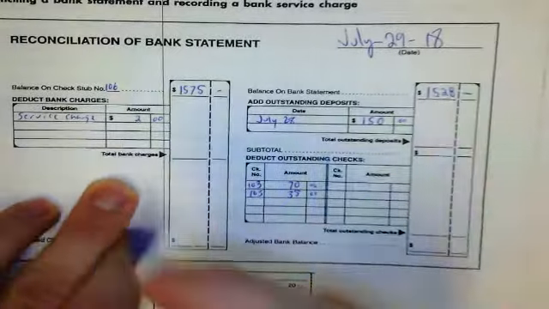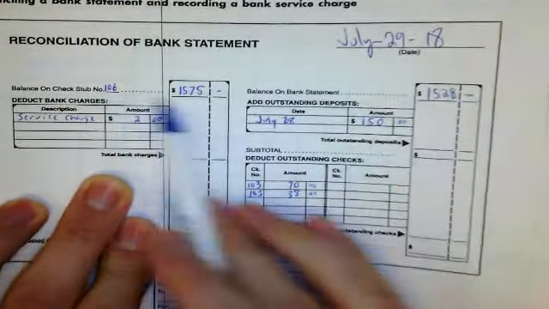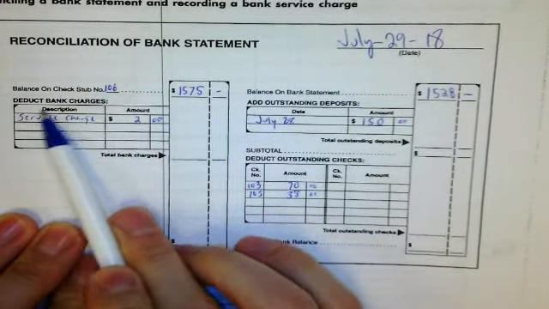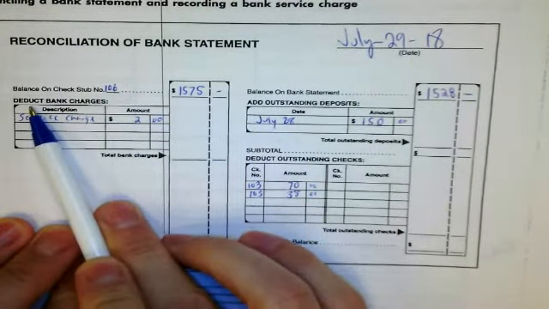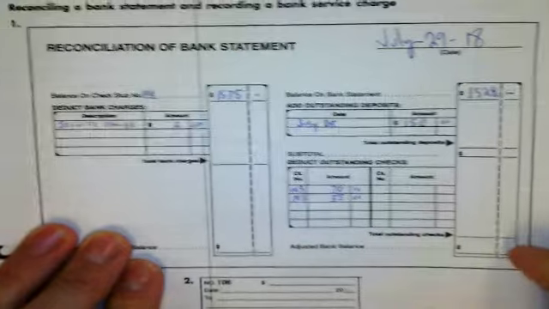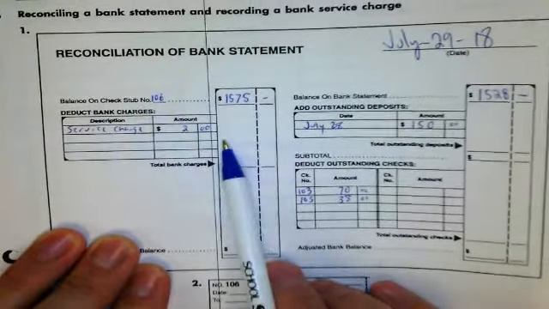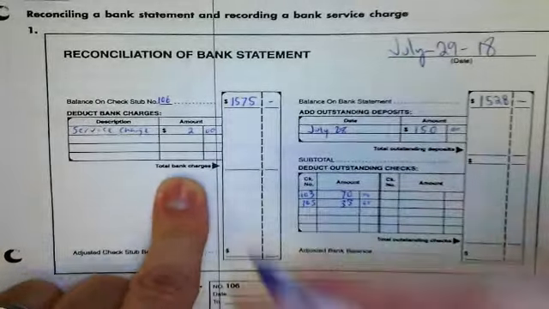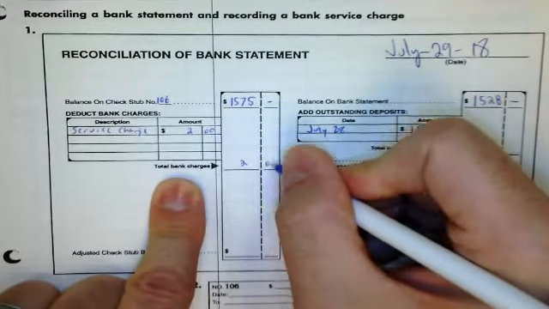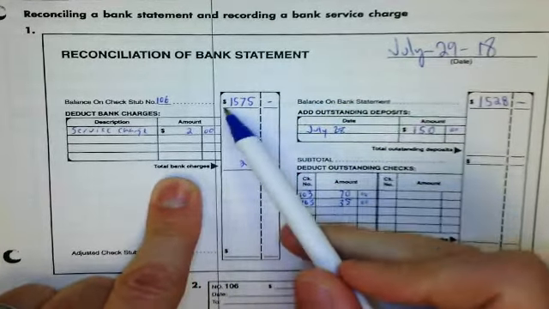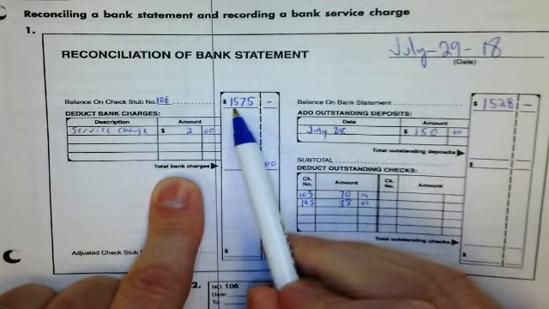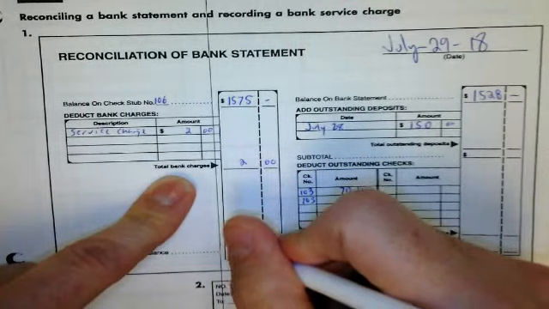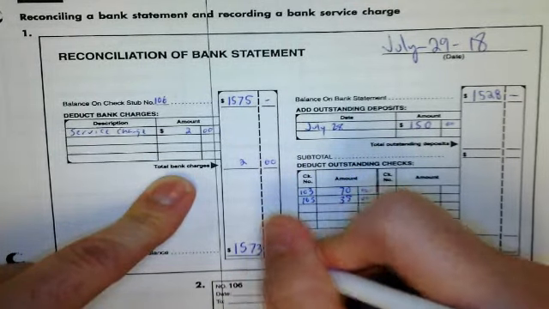All right. So we have balance right here. Then it says deduct bank charges. So they even give you the verb of what you're supposed to do with the charge or with the deposit or with the check. So deduct, total bank charge is $2. I know deduct means subtract. So you got $15.75 minus 2. It's going to be $15.73.